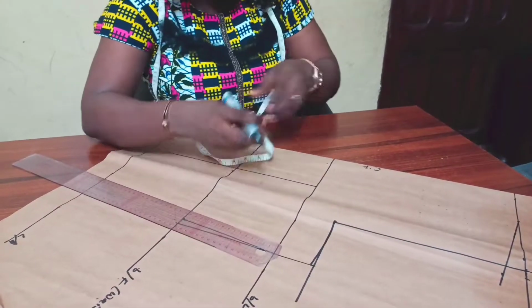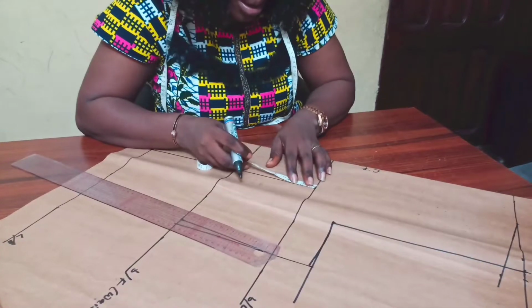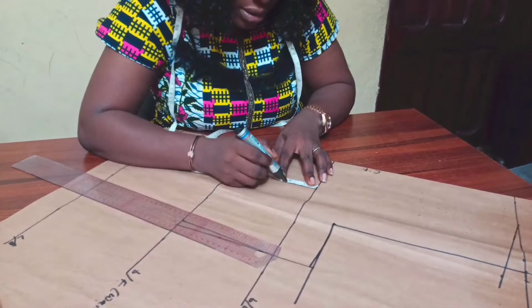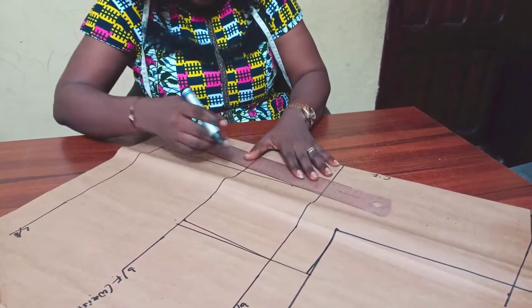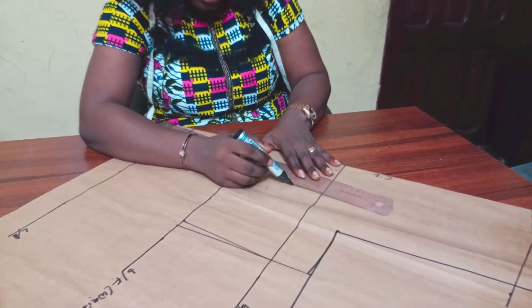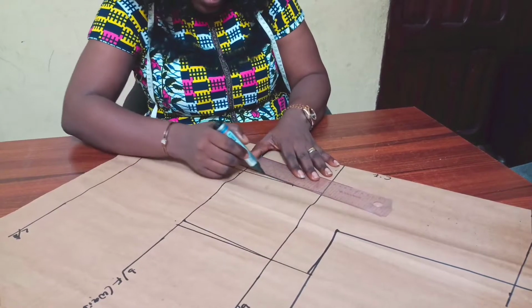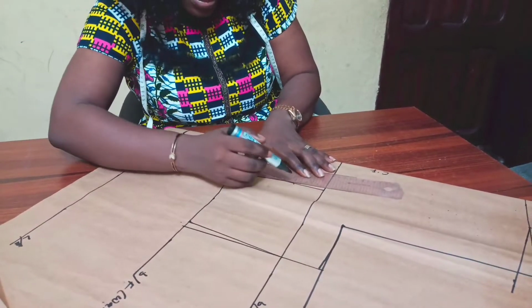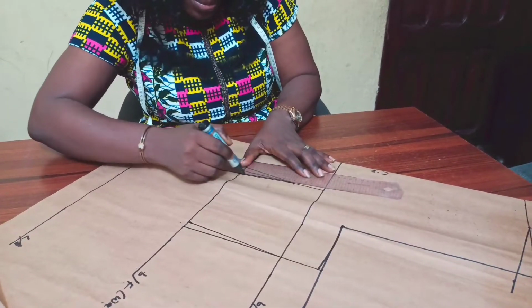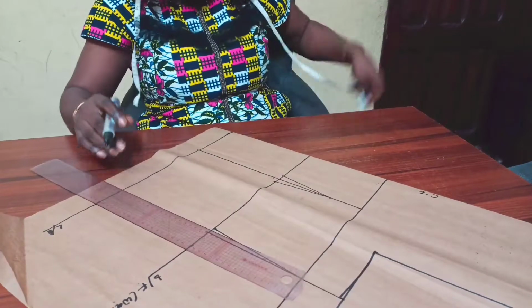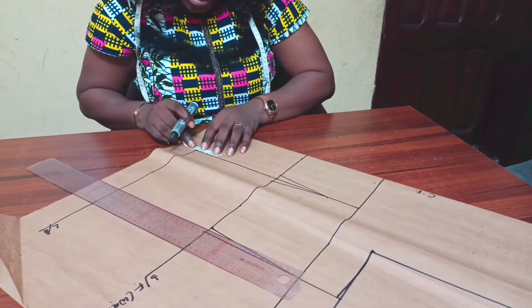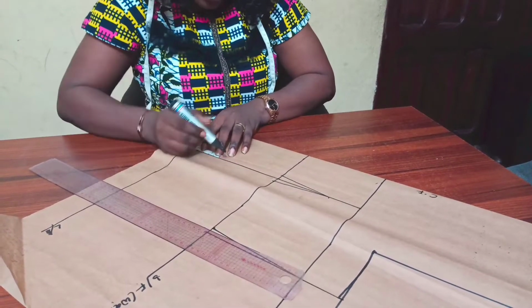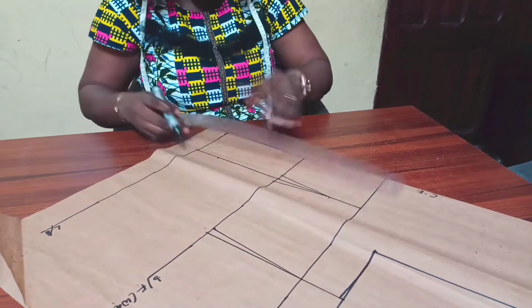Before you mark this out, you can come down here by 2 inches so that you wouldn't have it pressing your bust. You also do same here, away from your hip length. You go up by 2 inches.